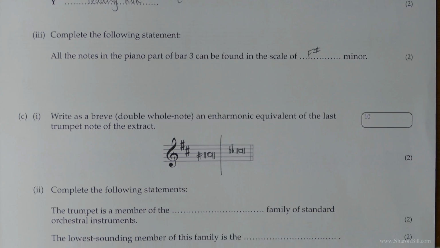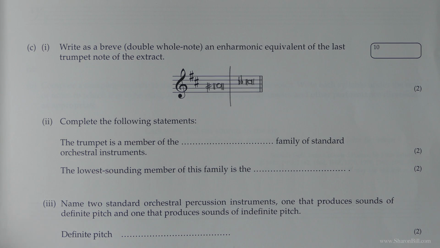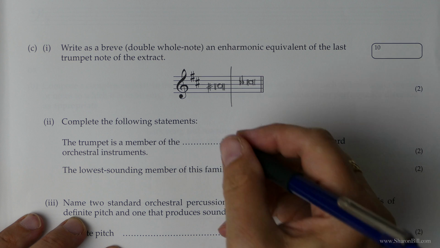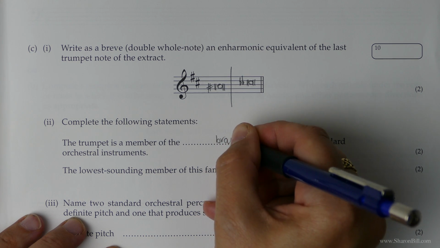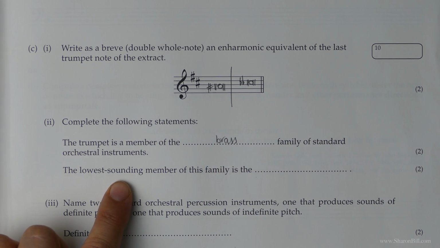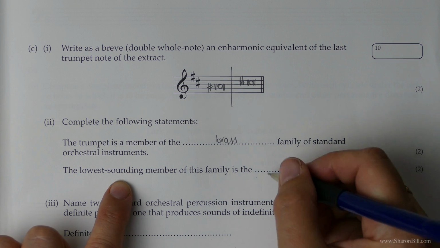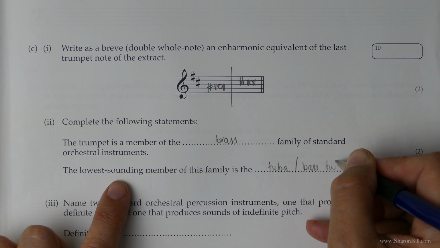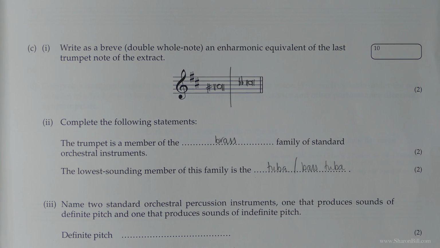So now we've got a few general questions about the orchestra and instruments of the orchestra. The trumpet is a member of the brass family of standard orchestral instruments. The lowest sounding member of that family is the tuba, or I guess you could say the bass tuba. Either one of those will be acceptable.